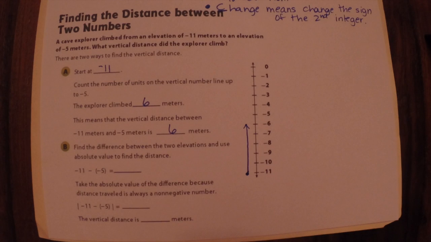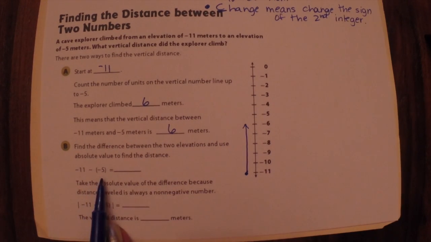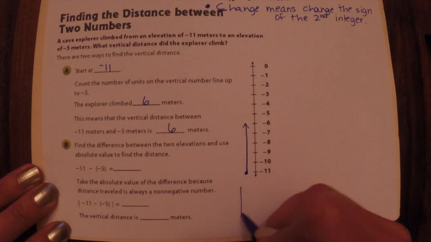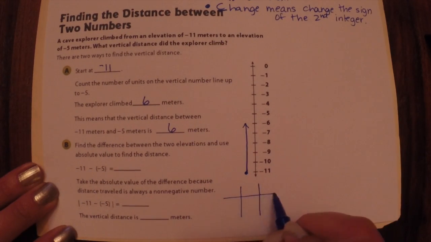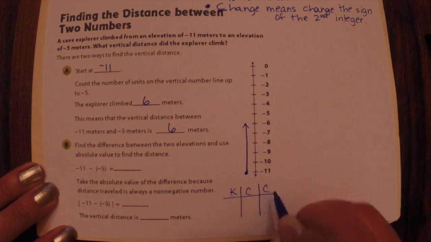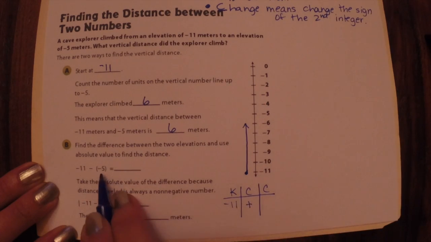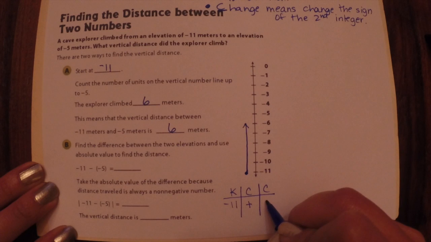B says we can find the difference between the two elevations and use the absolute value to find the distance. So -11 minus a -5, I want you guys to, again, remember the rules I just taught you. This is what you would do on homework. I would draw the chart and I would say keep it, change it. I would say I'm going to keep the -11. I'm going to change the subtraction to addition, and I'm going to change the -5 to a +5.